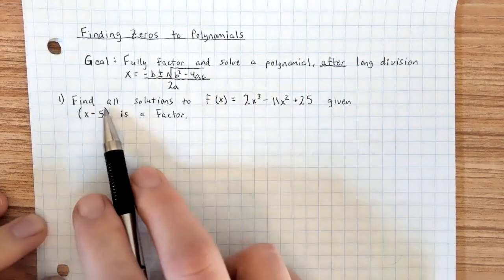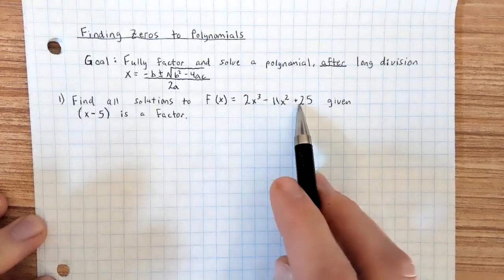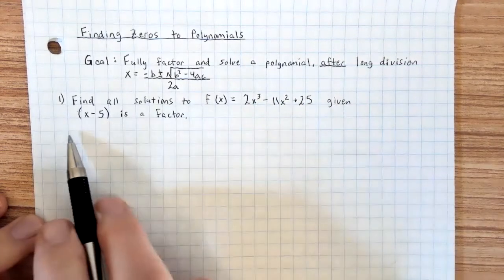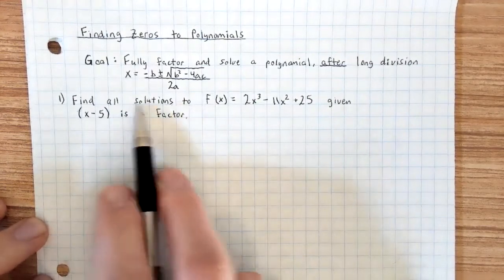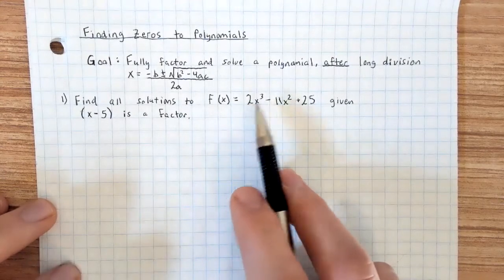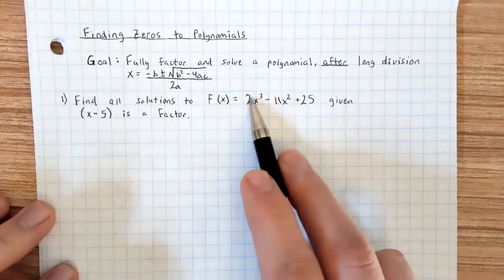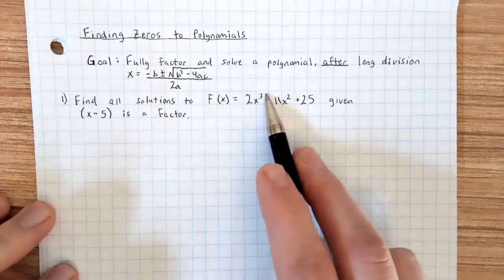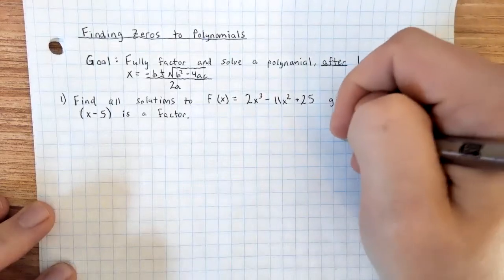So for this first question, find all solutions to this function that's equal to 2x cubed minus 11x squared plus 25, given we know that x minus 5 is a factor. Now we're finding all the zeros or all the solutions to this function, and it's really easy to determine how many you're trying to find. We know that the largest exponent is 3, which means the degree of the polynomial is 3, which also means we're going to end up having 3 solutions.